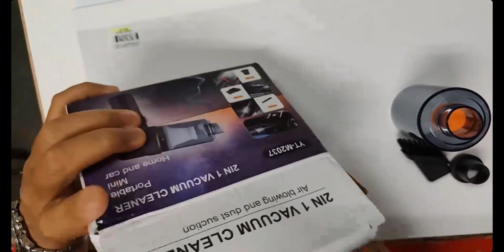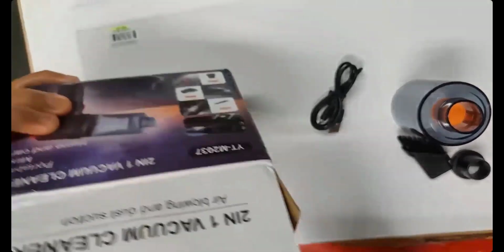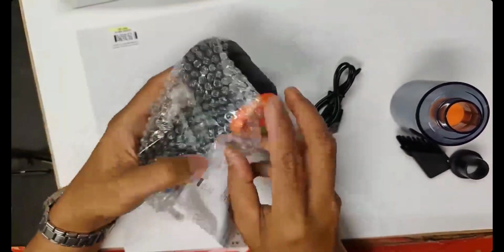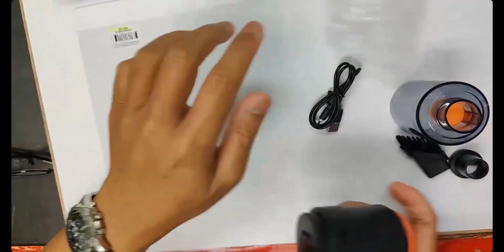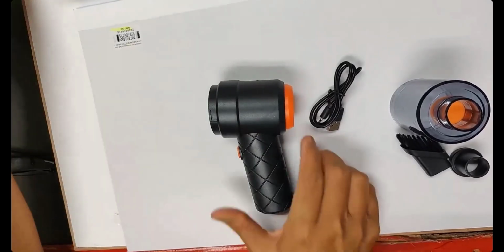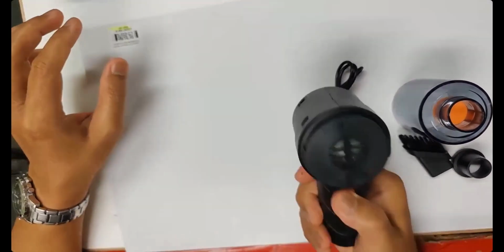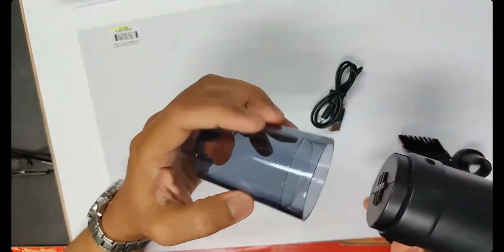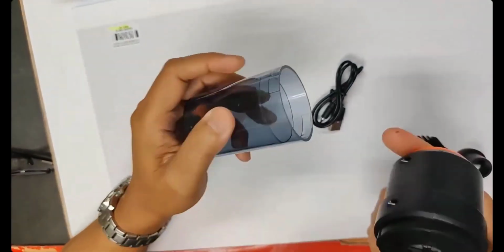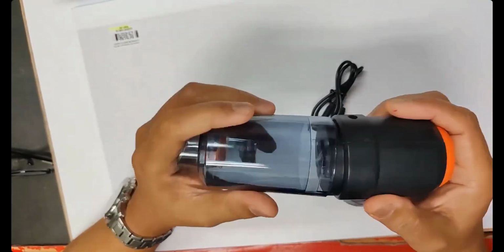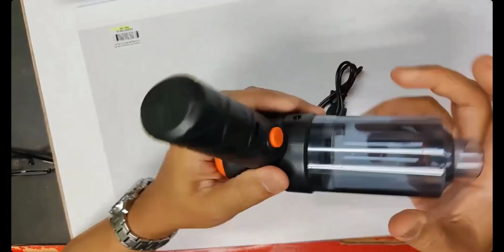This is the USB cable. Okay, the main thing is the main body. It's working, so actually we charge it, and we attach it here. So this is the main part. We study about the product, about how it attaches like this.